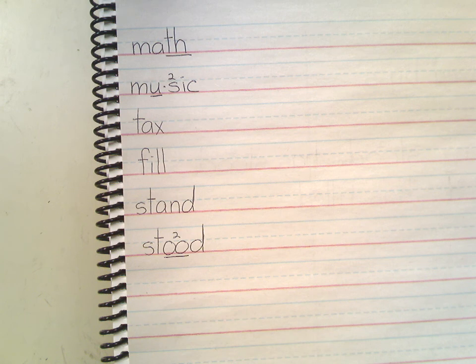All right, our first sentence is, I need to pay my taxes. I need to pay my taxes. Class, what's the sentence? Good, I need to pay my taxes. So write that. You can pause the video, write it, and then check it.